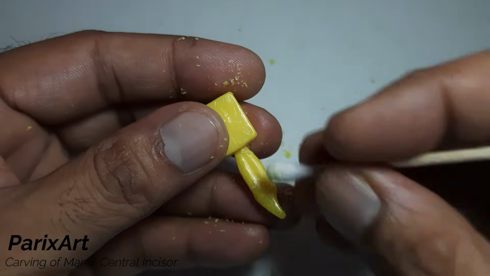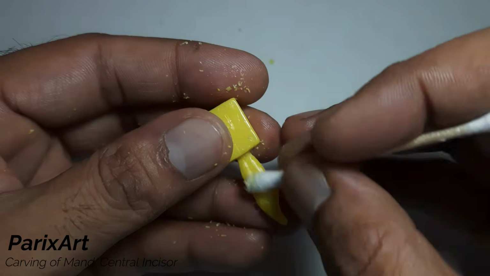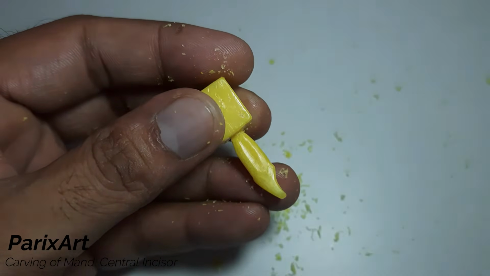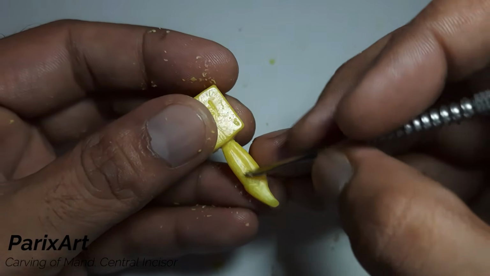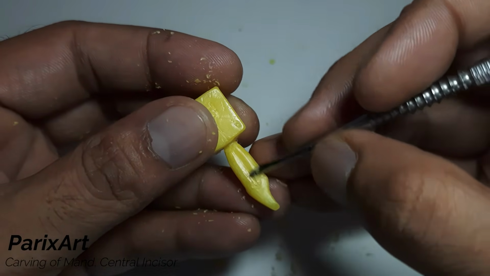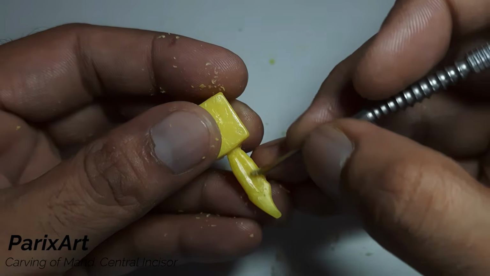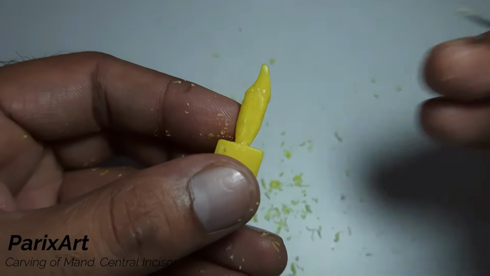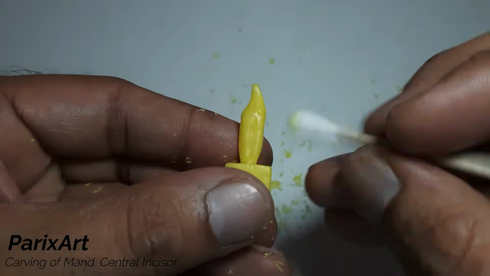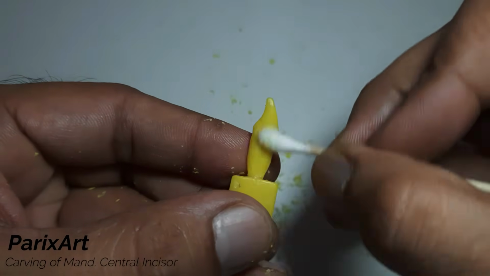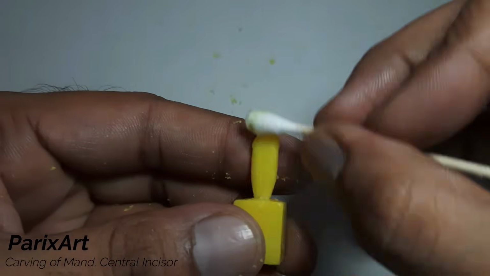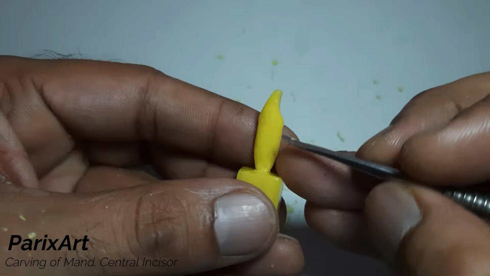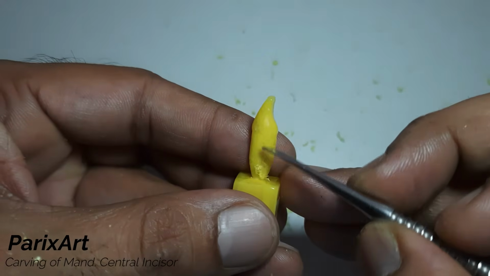Blend and polish the depression using a cotton earbud. Do the same on the opposite side.